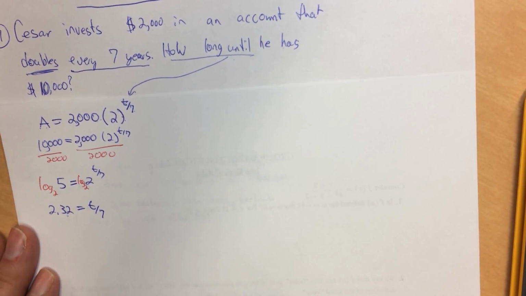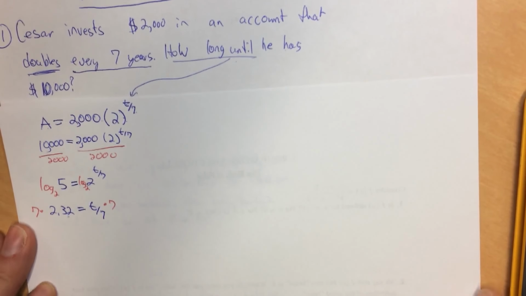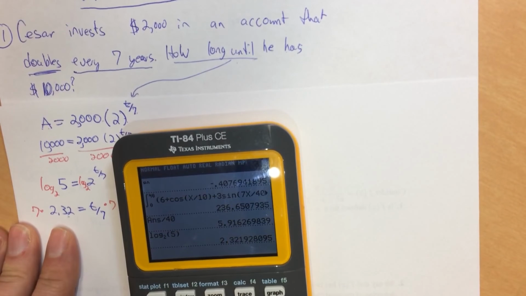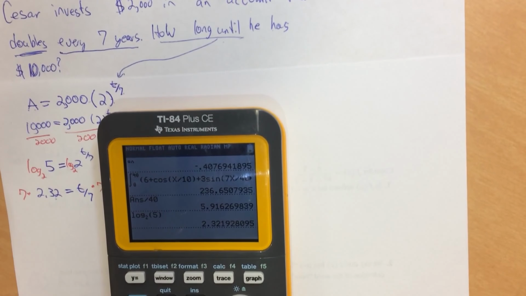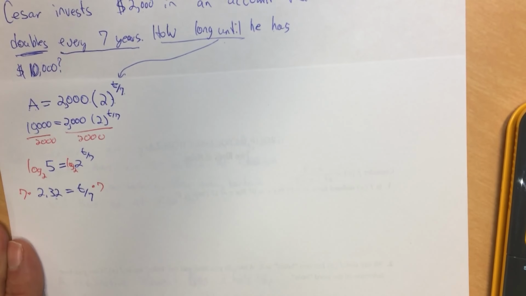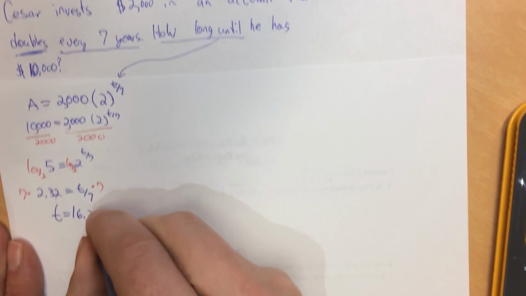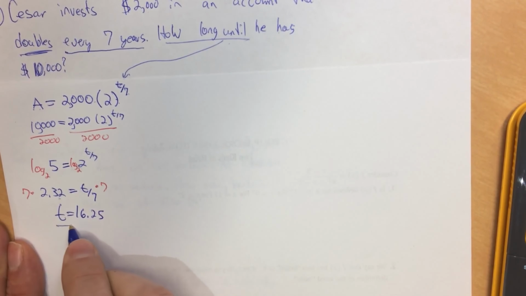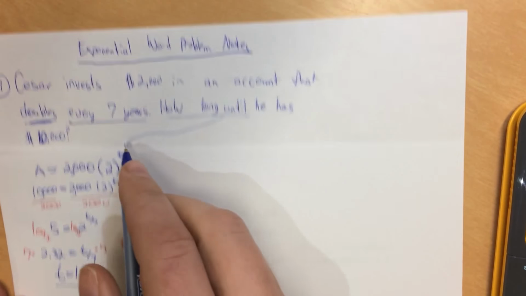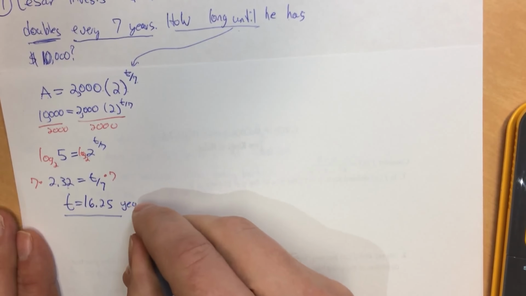And then to get rid of the dividing by 7, we multiply by 7. We're not actually going to do 2.32 times 7. We're going to do the closer to exact number times 7. And there we are, 16.25. Now, t equals 16.25, and we want to say what the units are here. Because it was doubling every 7 years, the time is 16.25 years.